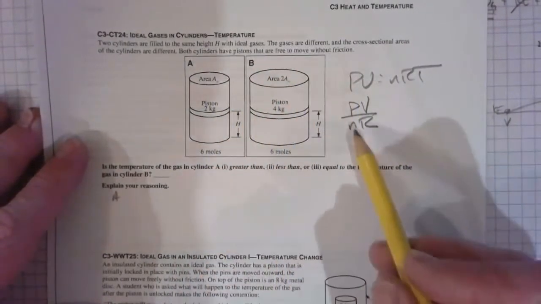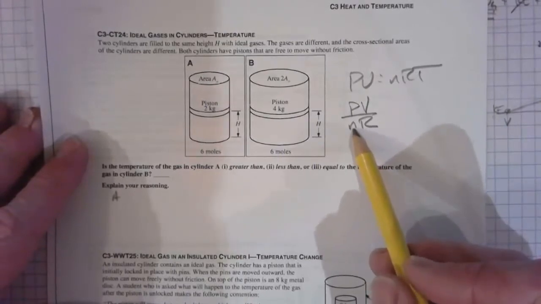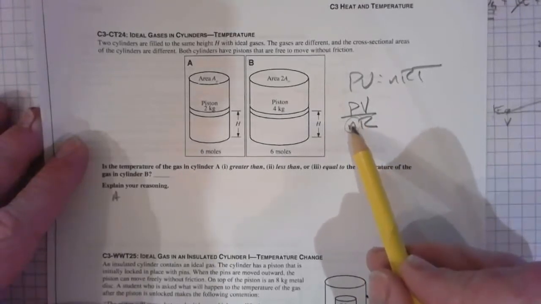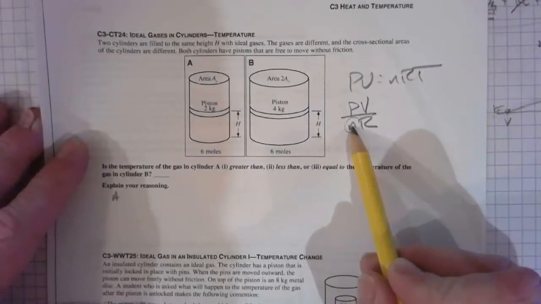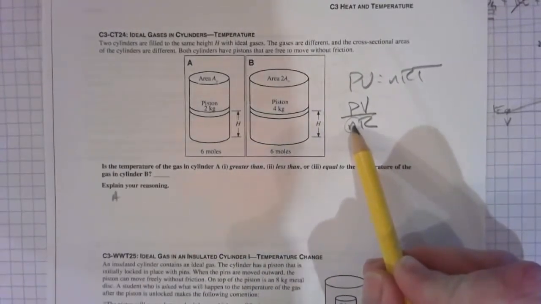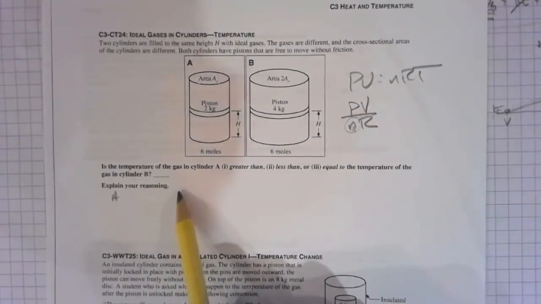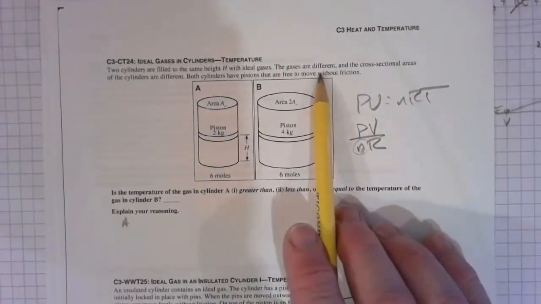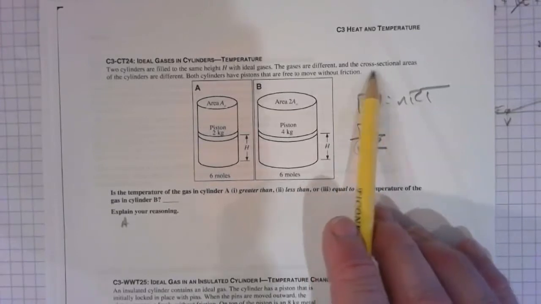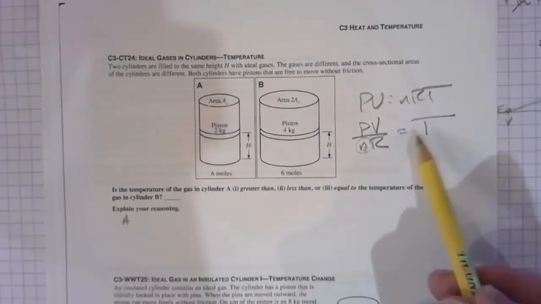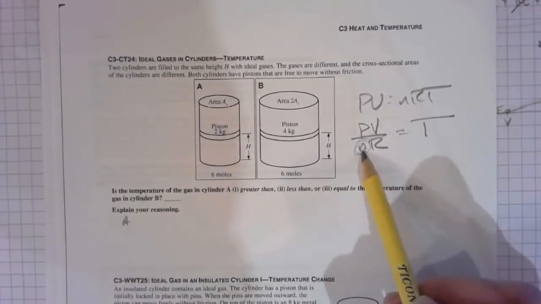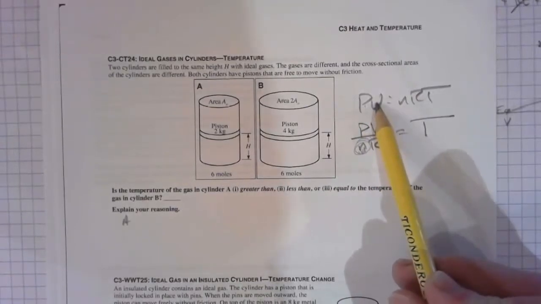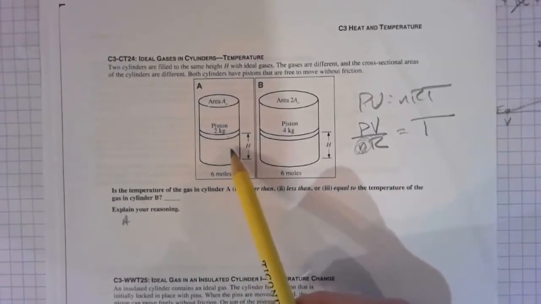The gases are different, but that doesn't really make a difference. I'm just looking to see the cross section, and I'm not sure about n. Two cylinders are the same height H, and the gases are different in the cross section. I'm going to assume the same number of moles for now. We may have to alter that as we go. So let's figure out this volume and pressure thing, shall we?